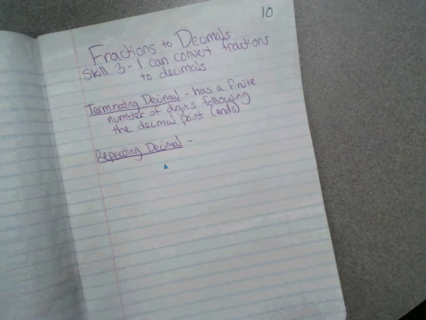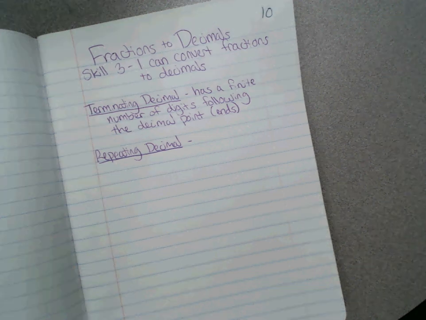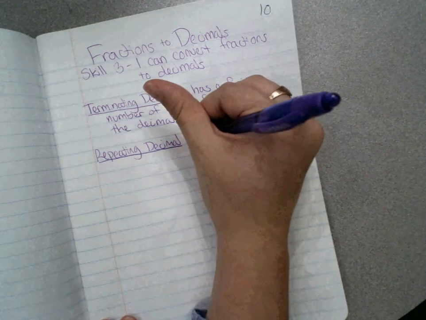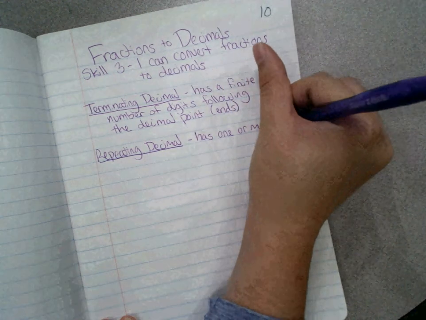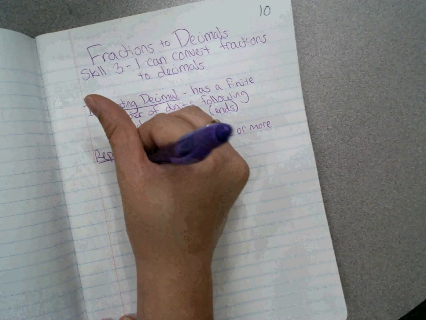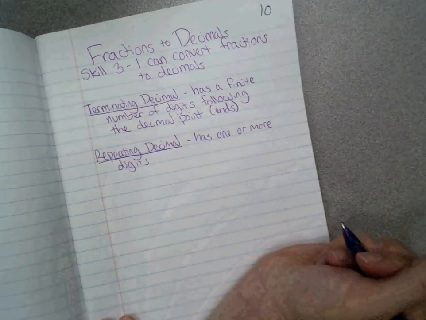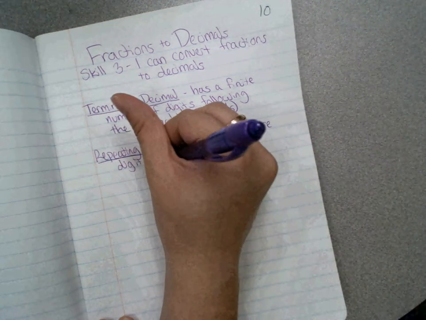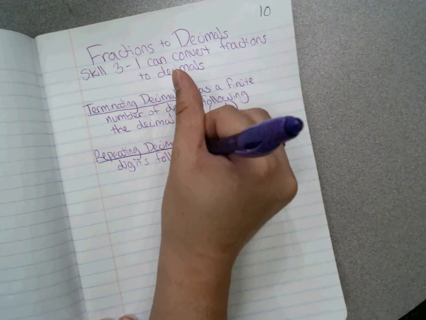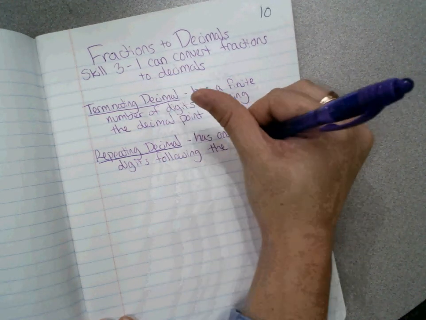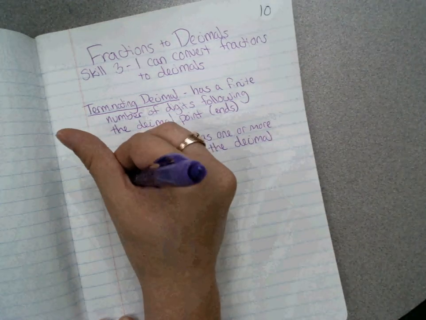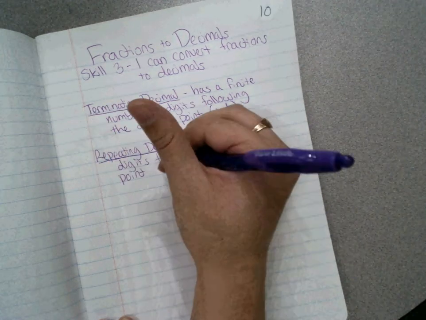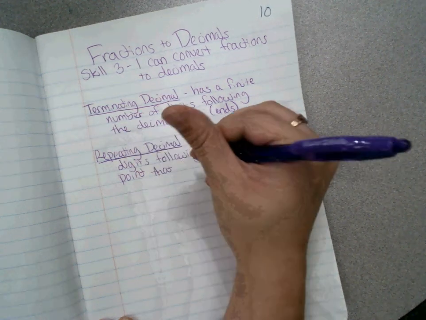The other type of decimal that we have is a repeating decimal. So a repeating decimal, it's unlike a terminating decimal. It has one or more digits following the decimal point that repeat.